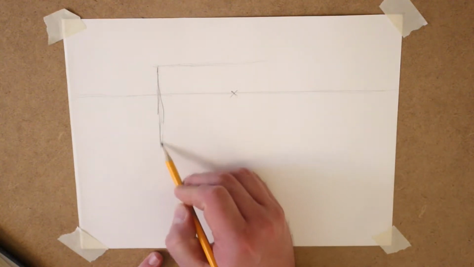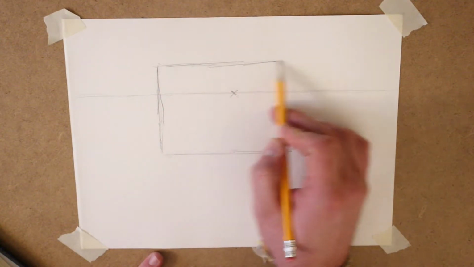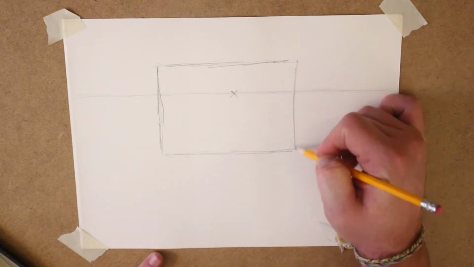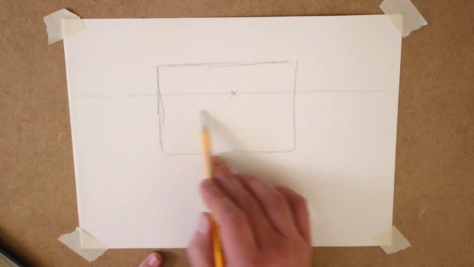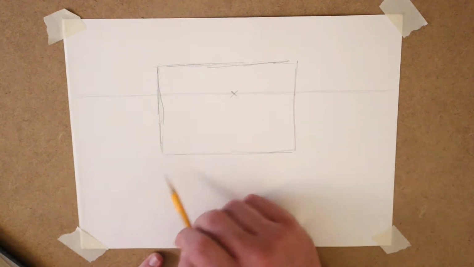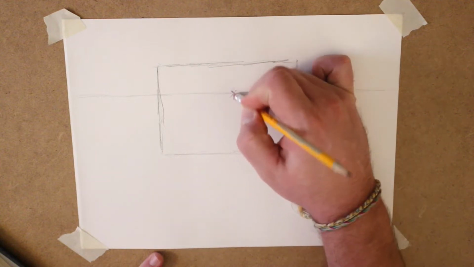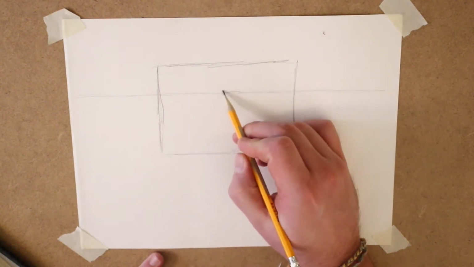So if I have my wall here, okay, notice that the line is above the halfway point. All right, and let's see here, we're going to want this over just a little bit. You want that vanishing point right in the middle of the back room like that.